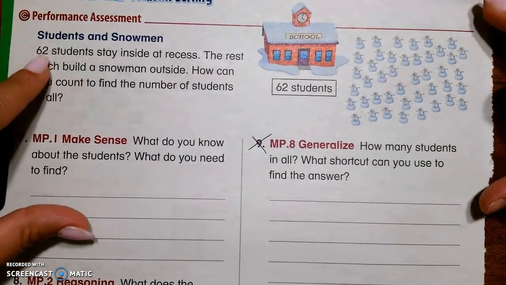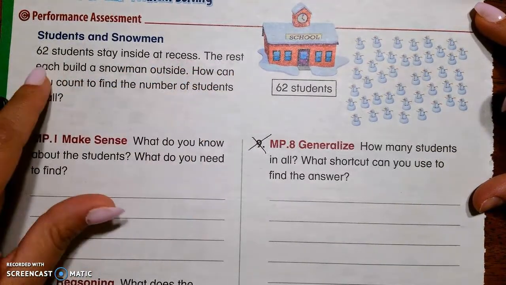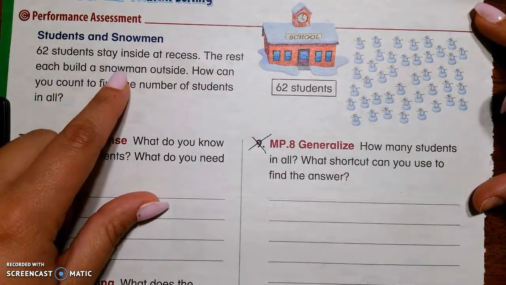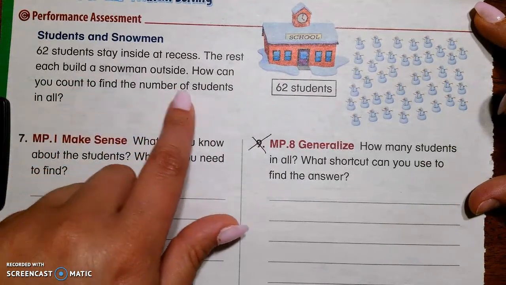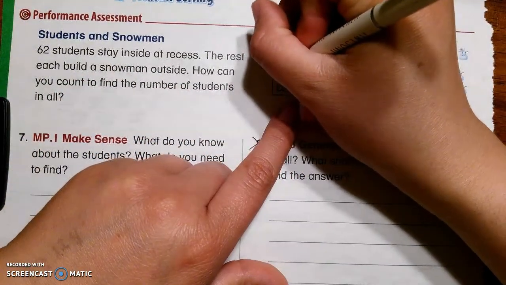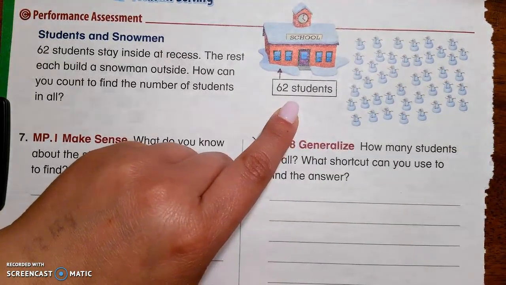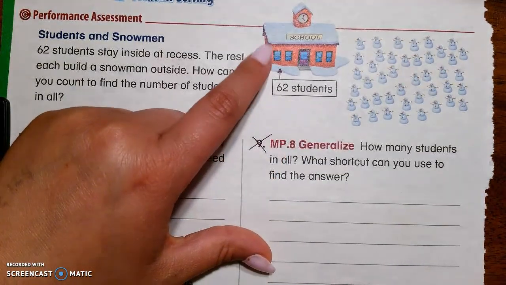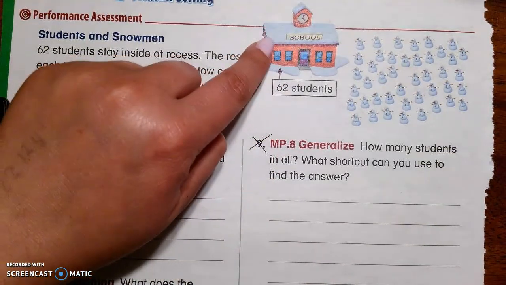Let's check this out. It says 62 students stay inside at recess. The rest each build a snowman outside. How can you count to find the number of students in all? So there's 62 students inside the school. So I drew an arrow so that you guys could see that there's 62 kids inside here.